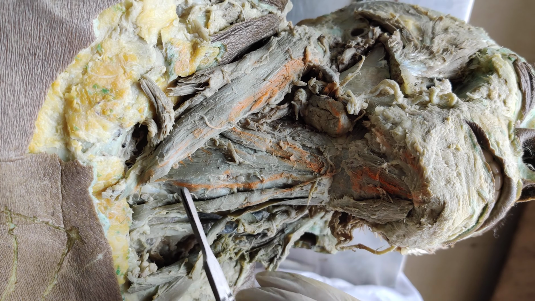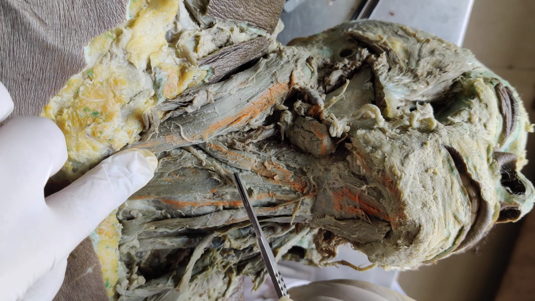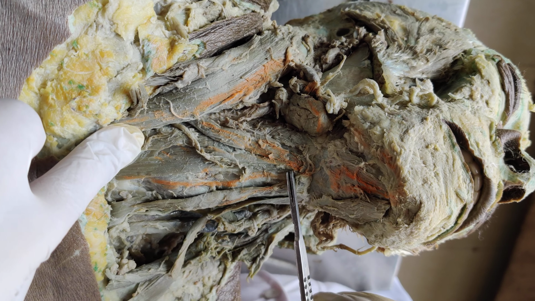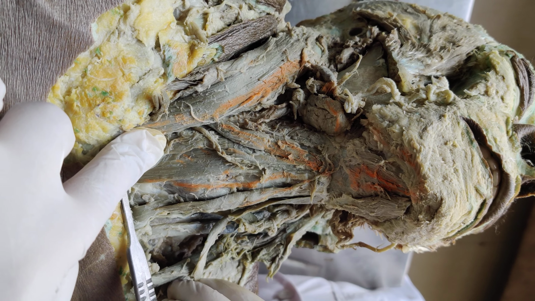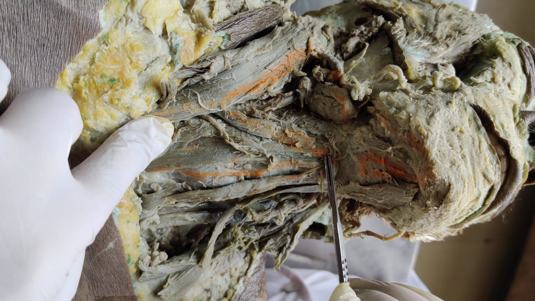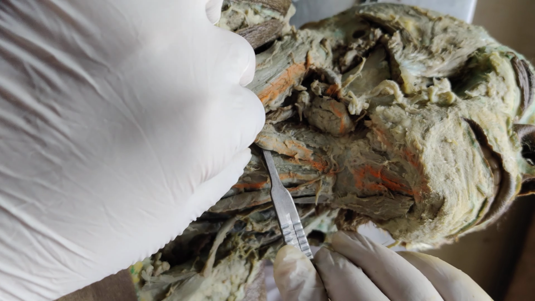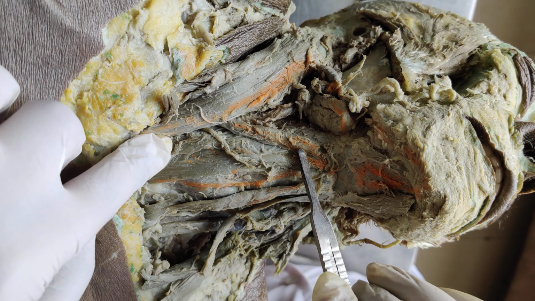Now here you can see this long ribbon-like muscle. This long ribbon-like muscle is the sternohyoid. Here you can see that it is extending from the sternum to the hyoid. So it is the sternohyoid muscle, and here you can see the superior belly of omohyoid. This is the superior belly of omohyoid.